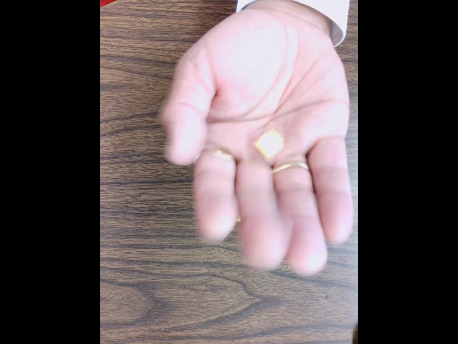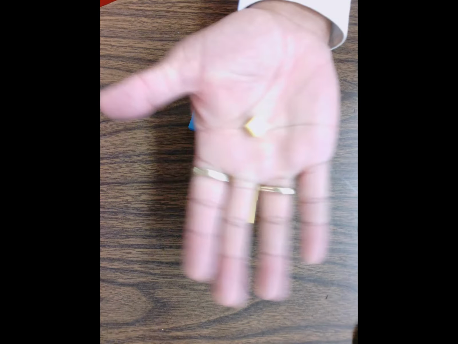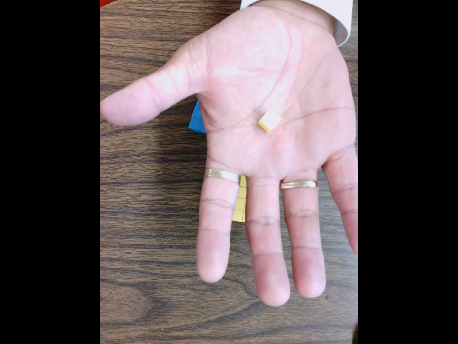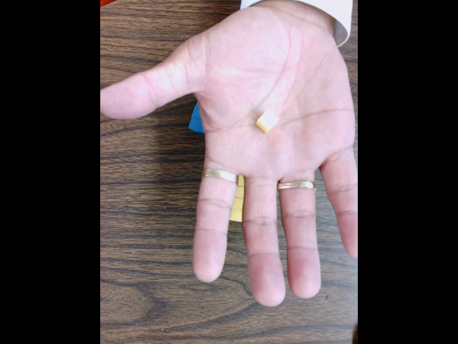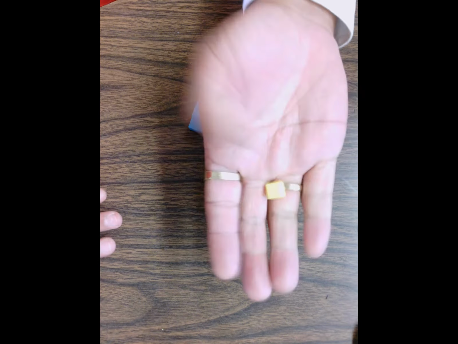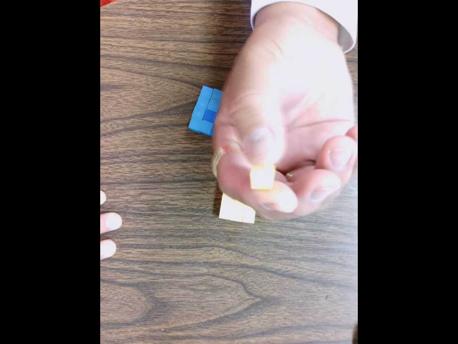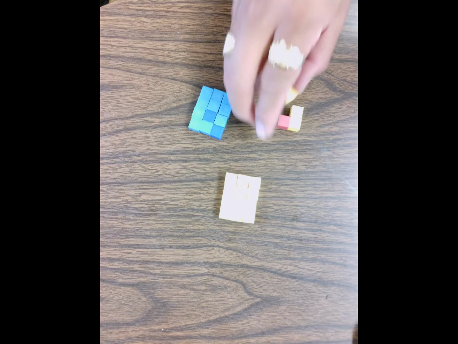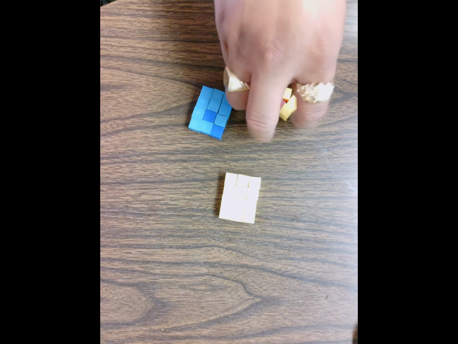A cubic unit. Now, this would be a cubic unit if we were using it to measure something. Before I define what a volume is, we're going to build something, talk about it, and then find the volume for it.